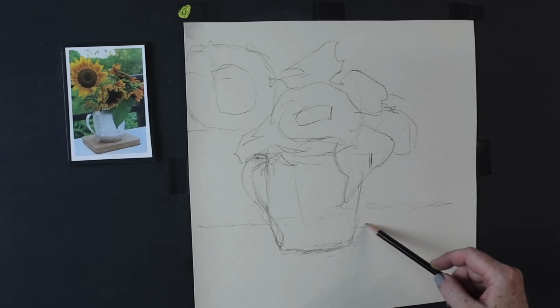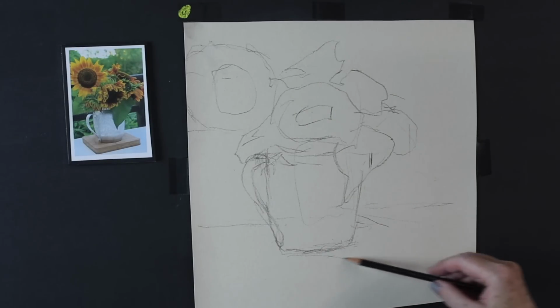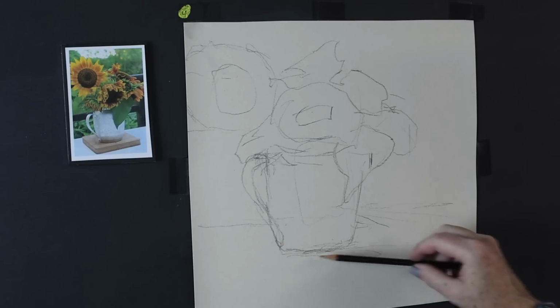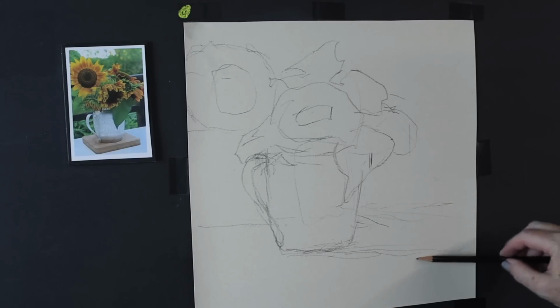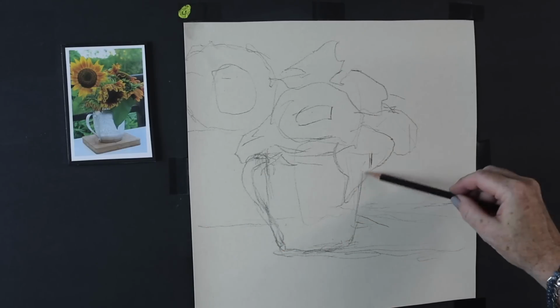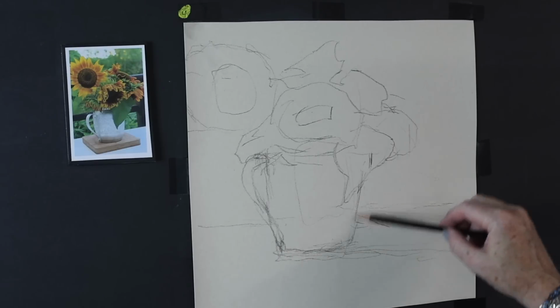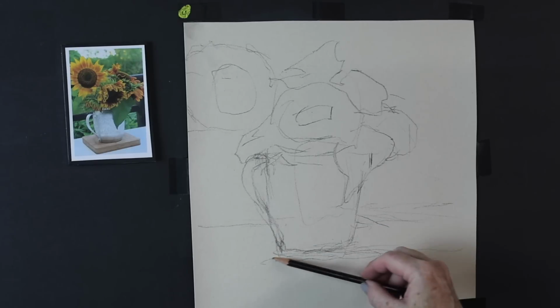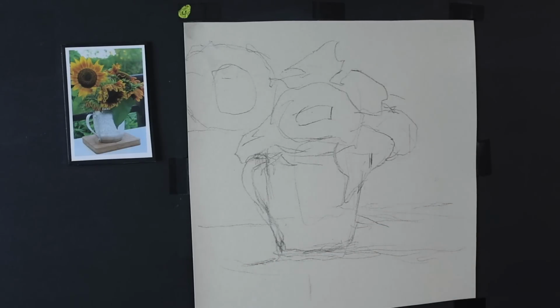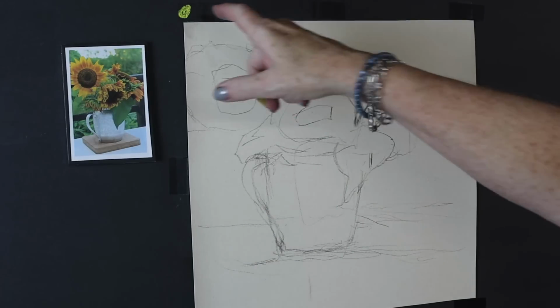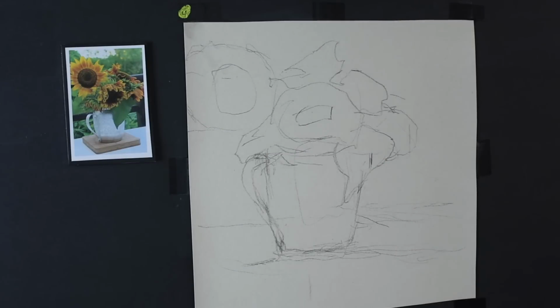That means that the vase is going to be casting a shadow over to the right. Now, occasionally, if you don't have the lighting set up in your photo and you are going to invent the light, which I'm doing here, I put this little mark up here so that I remember to be consistent with the light and the shadow that I create. So you've got to be careful of that.